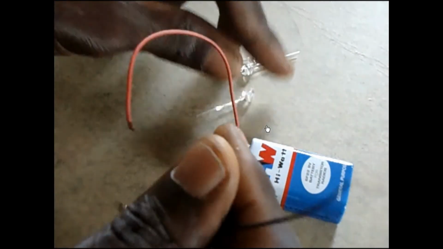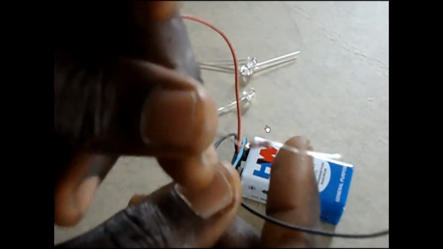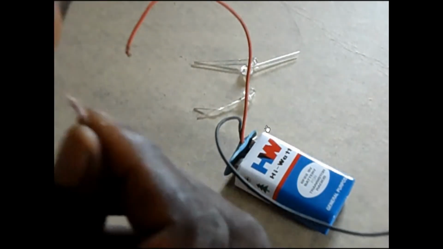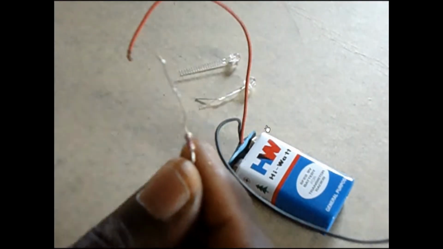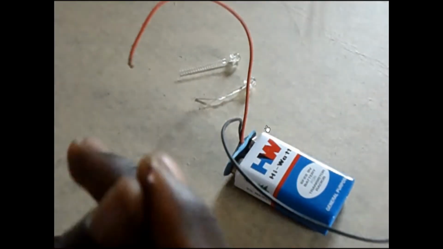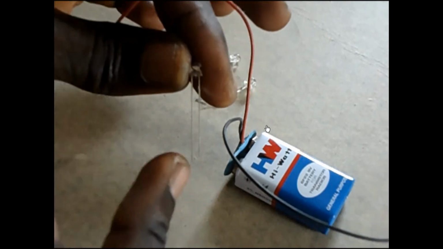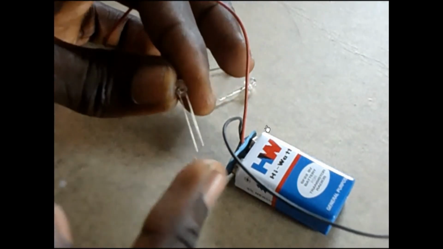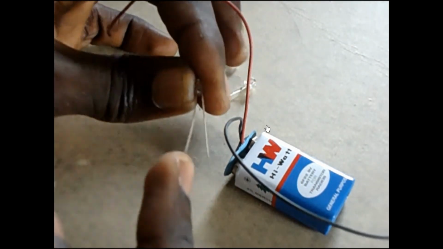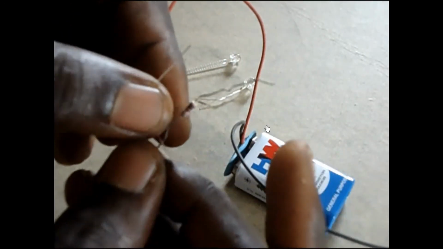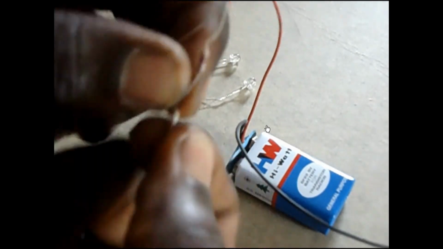So let's try using a resistor to limit the voltage. Remember the polarity, the positive, the negative. The resistor is connected to the positive terminal. Okay, that's the positive. What the resistor does is to limit the voltage, reduce the voltage that flows to the LED.